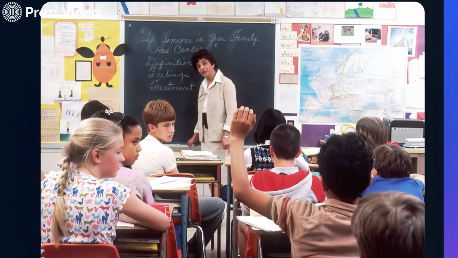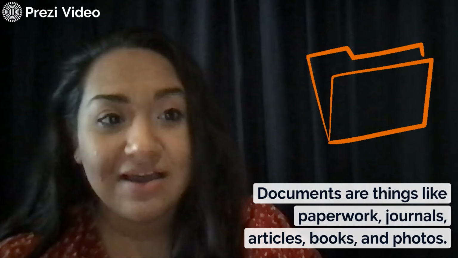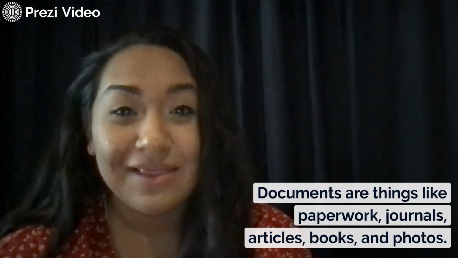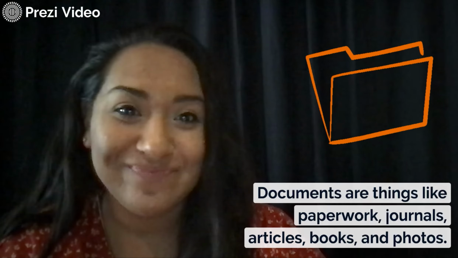Observations means that you would be in the natural environment, taking field notes, or audio and visual recordings on the interactions that you see. In the case of researching in the classroom, you would look for student interactions in things like body language and facial expressions. Now let's move on to documents. Documents are things that come from things that already exist, like paperwork, journals, articles, books, and photos.